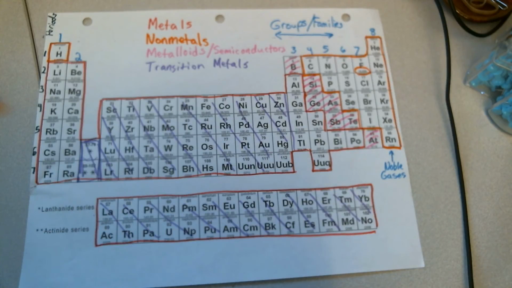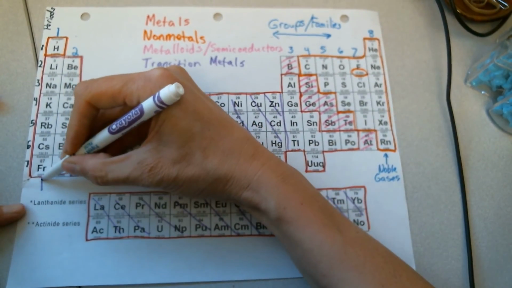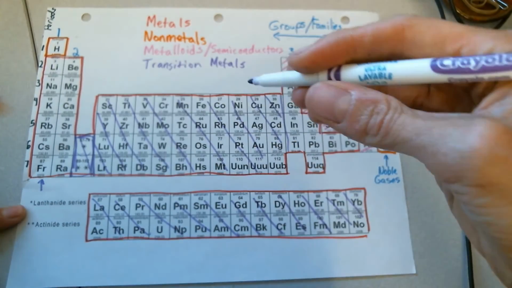The second group I would like you to mark are the alkali metals. The alkali metals are group 1, and the group 1 elements are very reactive. They don't like to be unbonded. So one example is sodium, and sodium is known to explode in water. So we're going to call these ones here the alkali metals.